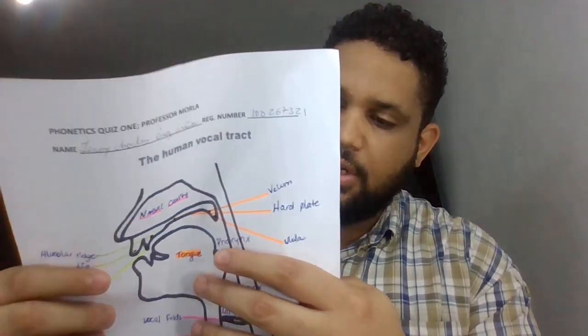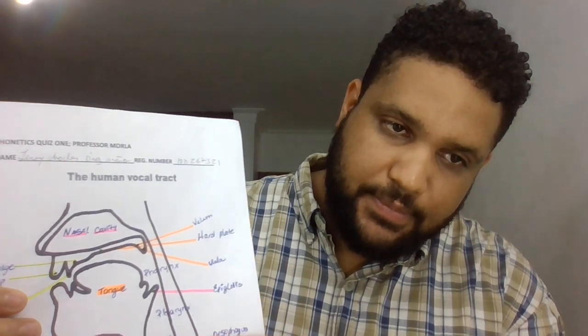Now we're going to talk about the pharynx. The pharynx is right over here, as you can see. Commonly, the pharynx can also be called the throat. It is a muscular funnel-shaped passageway inside the body.